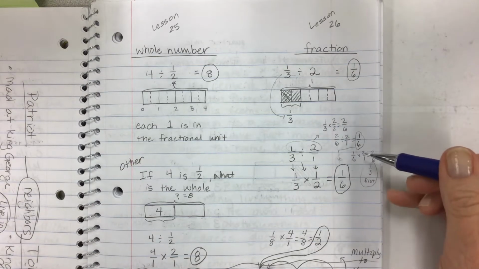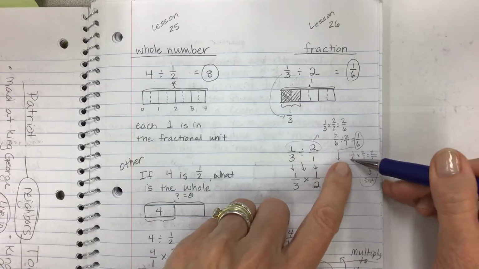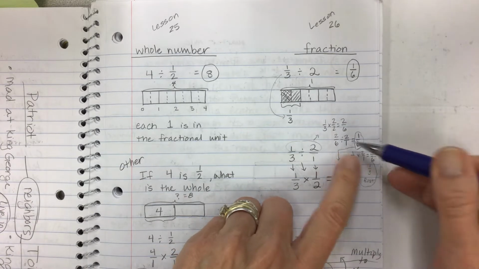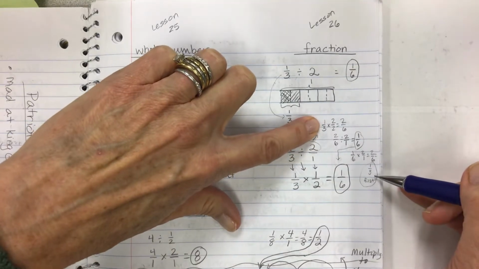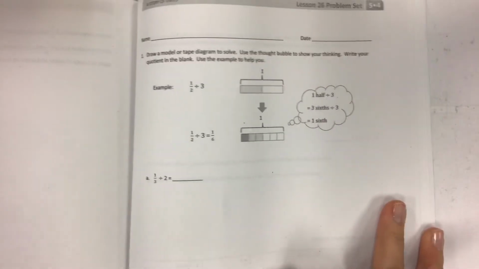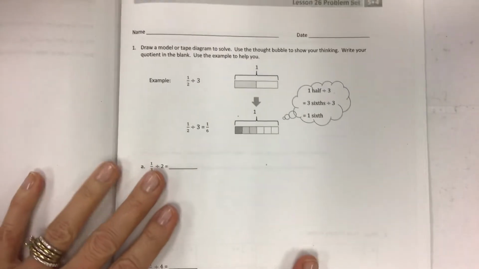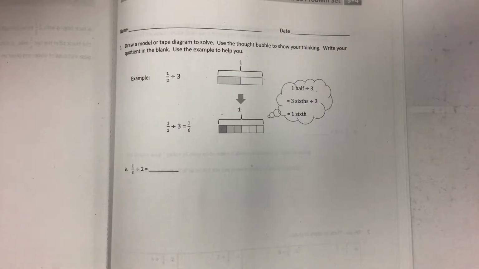Now you can check your answer by multiplying 1/6, working backwards, 1/6 times 2, and you get 2/6, which then if you simplify it, you get 1/3, which is what you had at first. Okay? Goodness, there are so many notes, but the lesson is quite long. It's another 4-pager. So if I have to slip those answers in there, I am going to do that when we get to the busy work, just like I did on lesson 25.